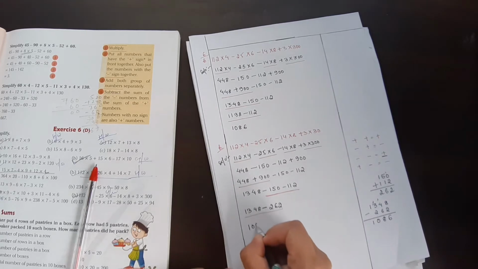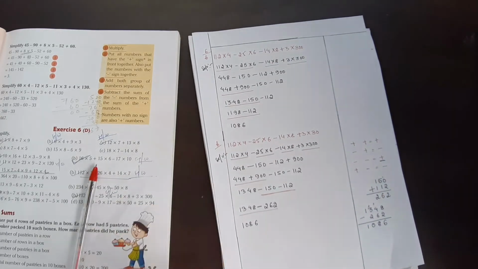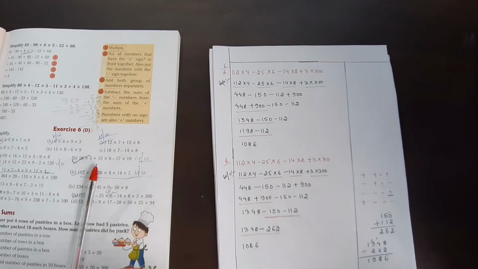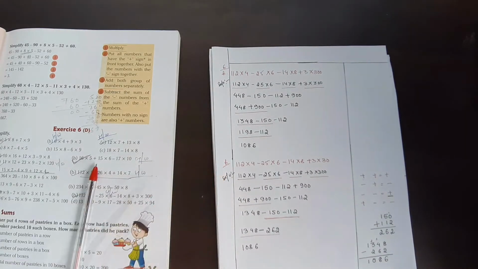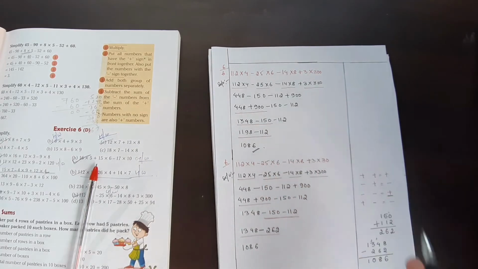So 1086. These are the two ways you can solve these problems. Since some of the students have done it this way, okay, fine. Both ways are fine, but this one is a little difficult for you all to understand, so you can do it the other way, fine.